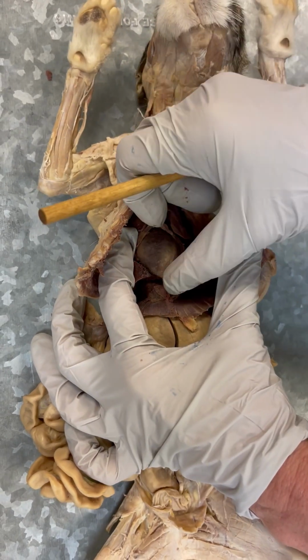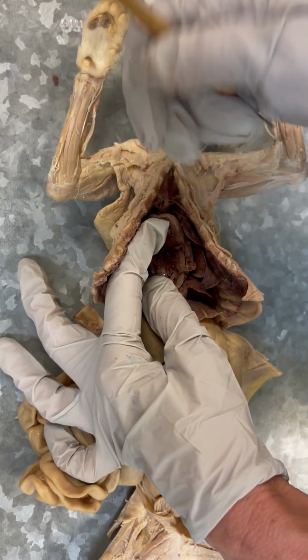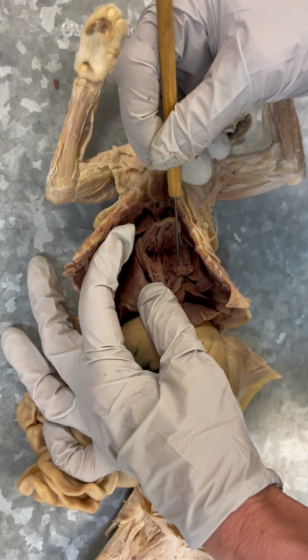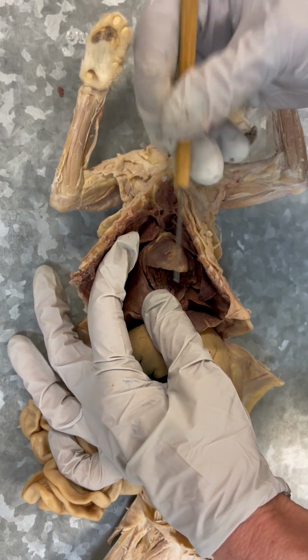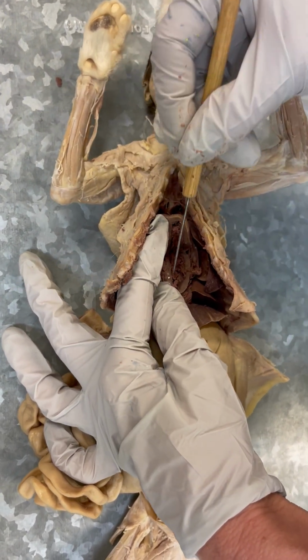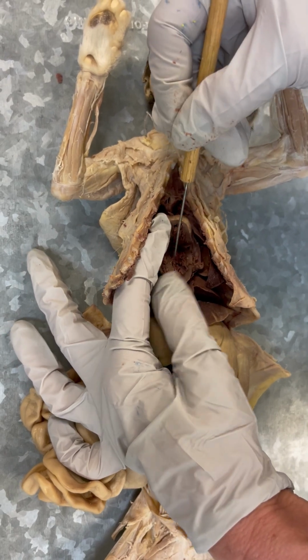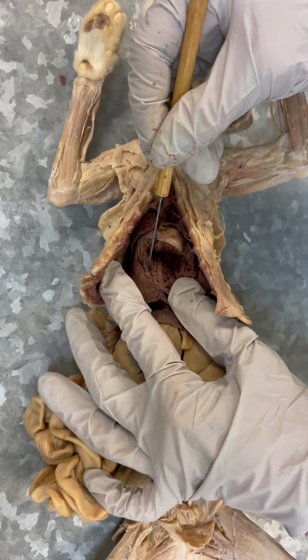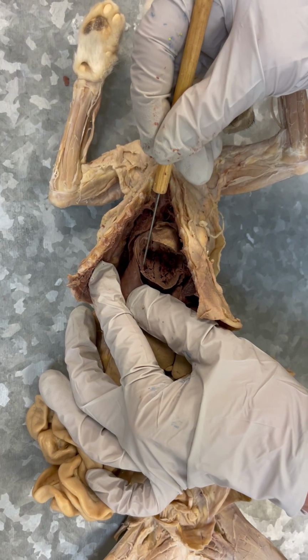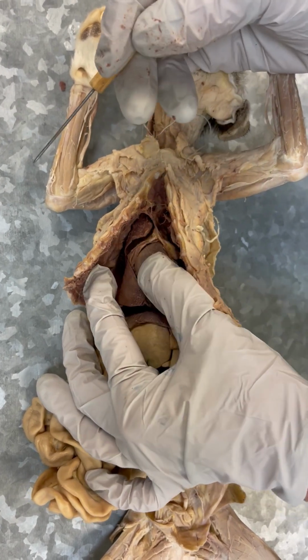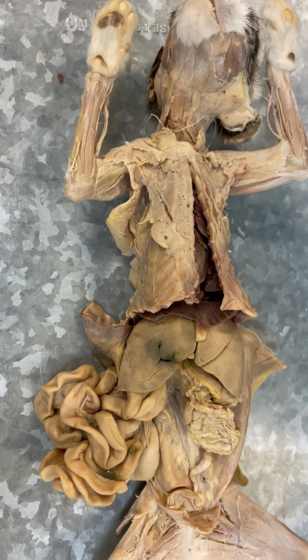This is the heart. When we open up the heart, we can see that the left side walls are much, much thicker because the left is responsible for systemic circulation, and the wall of the right ventricle is much, much thinner because it only has to go to pulmonary circulation. And that is everything in a cat.